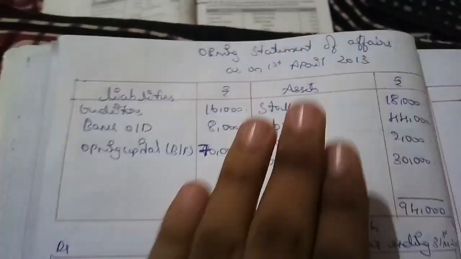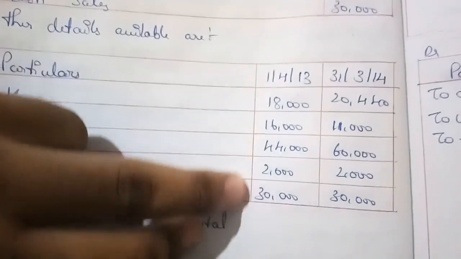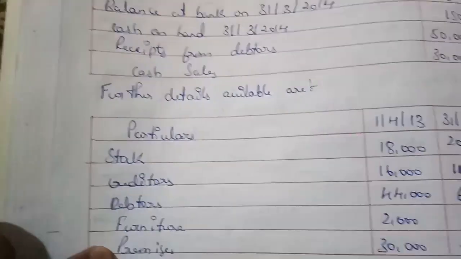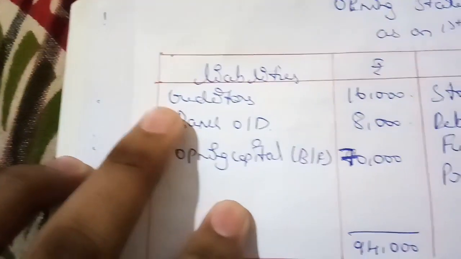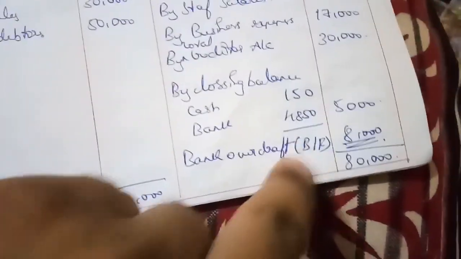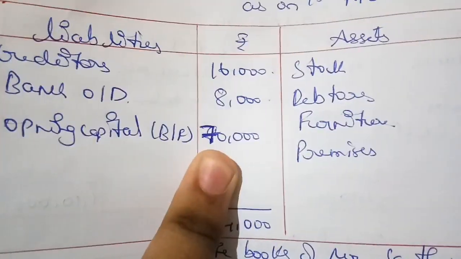So what we are doing in the opening statement of 2013 means, see, in this question we have stock for 2013, so all this amount will be taken there. See, creditors is a liability, all others are assets. And how this bank overdraft came means, see, here on the cash only, bank overdraft. Bank overdraft is a liability, 8,000, and this opening capital is the balancing figure, 70,000 is opening capital.